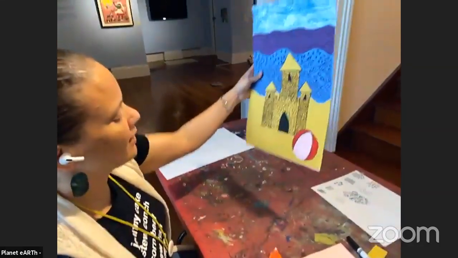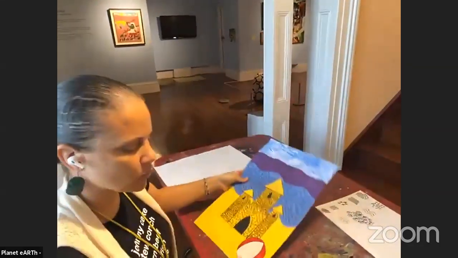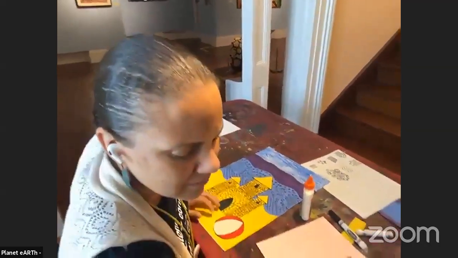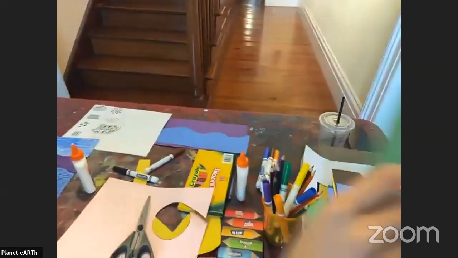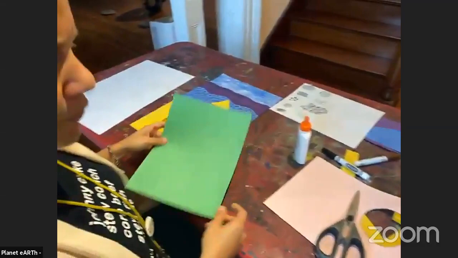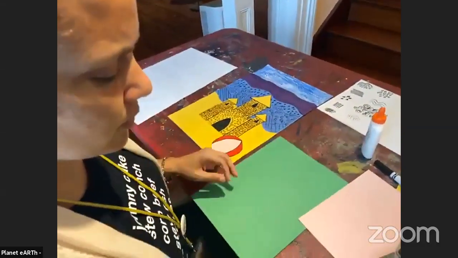You know, I'm looking at this and it doesn't look balanced. I think it needs one more thing. Let's draw that bucket. I changed my mind. See, it's okay to change your mind. I think I'm going to make it a green bucket. So let's go ahead.